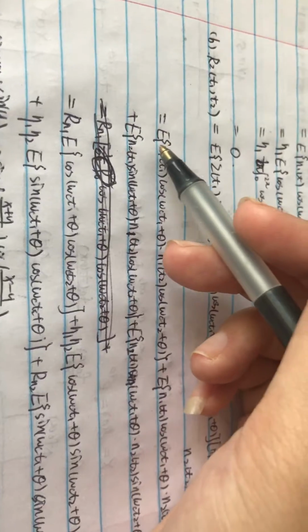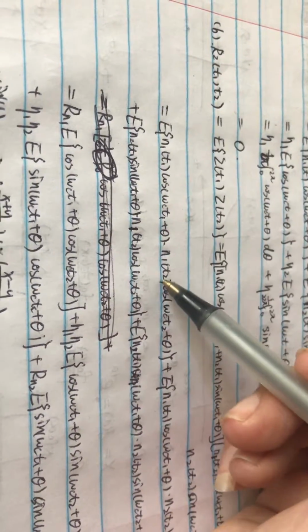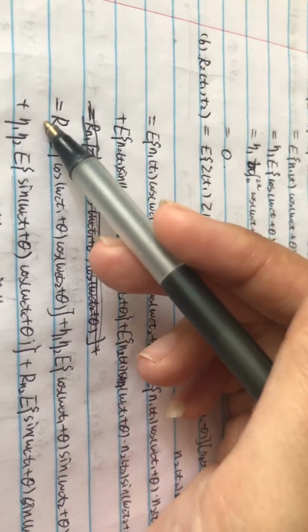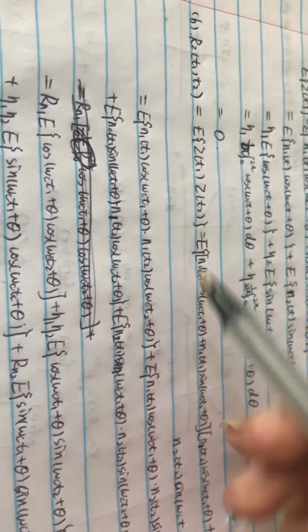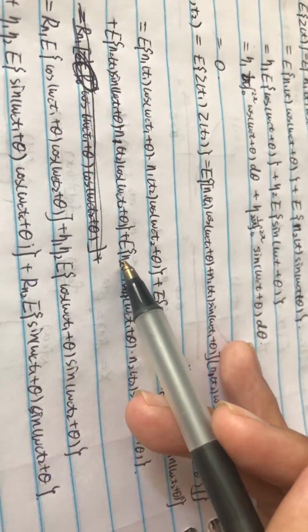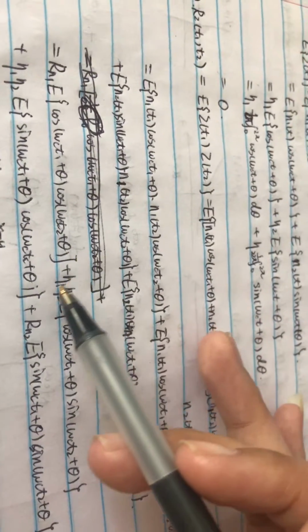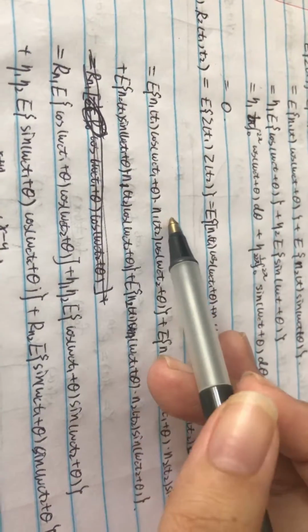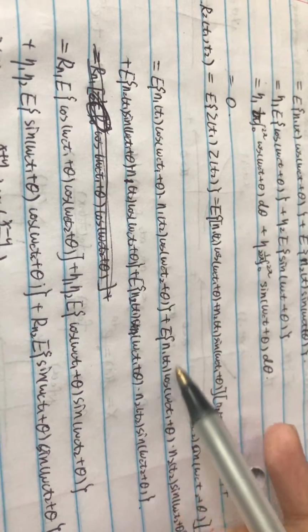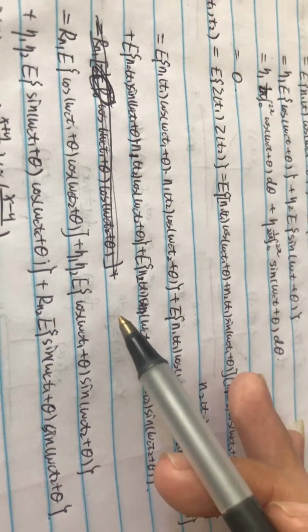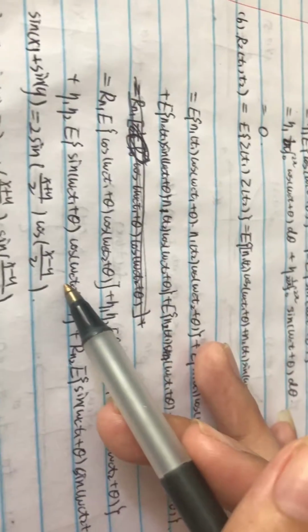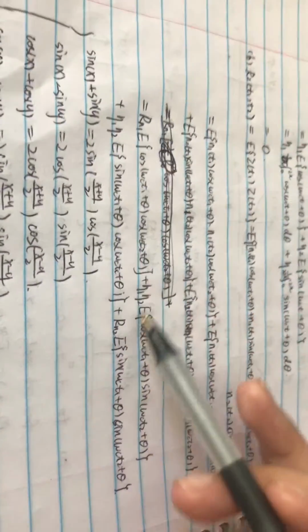Here, n1(t1) and n1(t2) give R_n1, and n2(t1) and n2(t2) give R_n2, and the cross terms are equal to eta 1 eta 2, so we can rewrite the formulation into this.